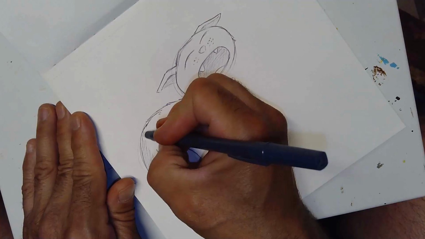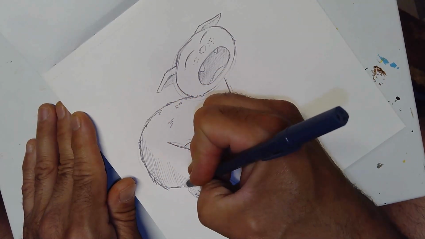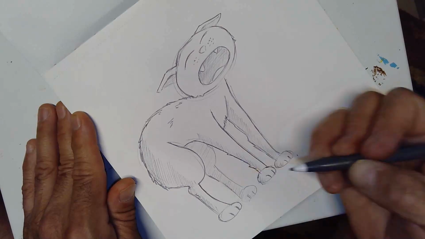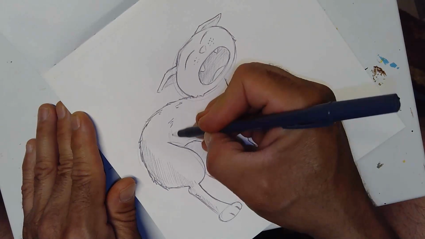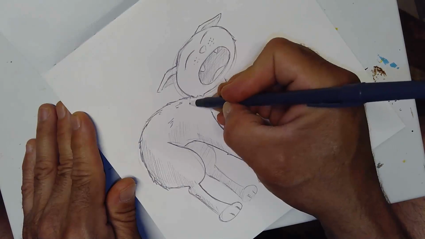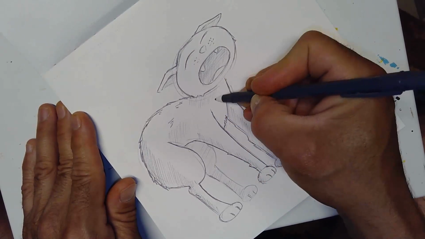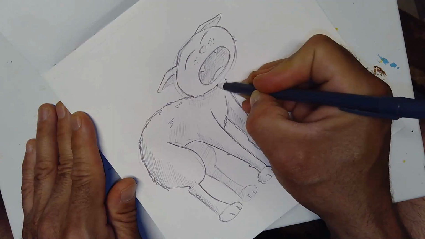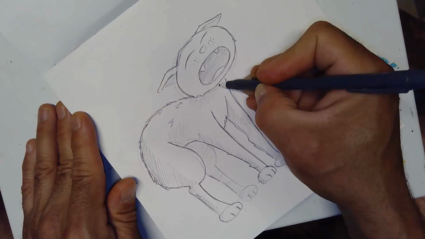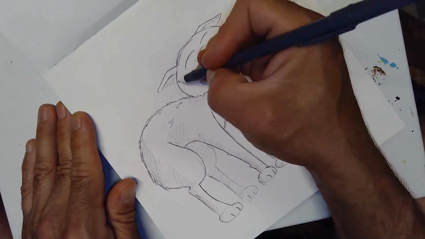Boom. Yeah, there we go. There we go. We're going to make up all sorts of fuzzy kitty and maybe a little bit of shading here. Alright, and a little bit of shading underneath the neck. Boom. Define this more. Yeah, that's looking good. That's a nice cat.